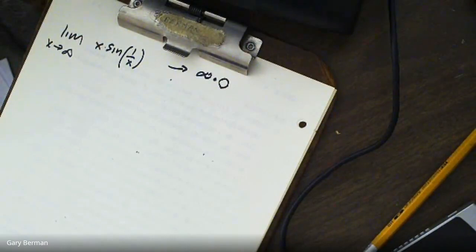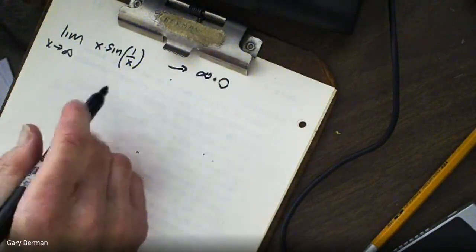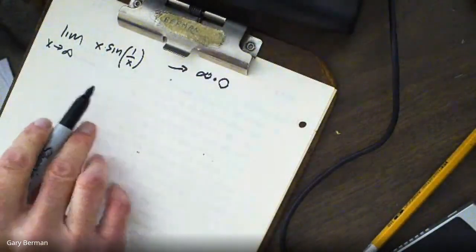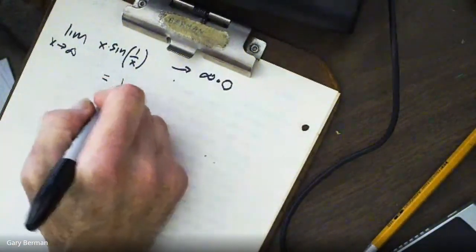So since that's the only one at this point, let's see if we can get this thing in the form of sine theta over theta. You can't manipulate infinity. Infinity is not a number. So the thing to do is, can we get this looking like sine theta over theta? And the answer is yes.